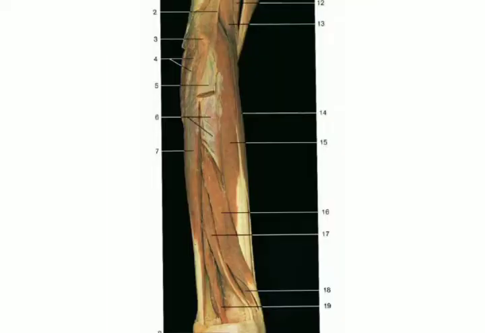Now in this picture we can see the extensor muscles of the forearm and hand, the deep layer, dorsal aspect. Here number 5 is the extensor digitorum, and the extensor digiti minimi is cut. These help in finger extension, MP extension, that is metacarpophalangeal joint.